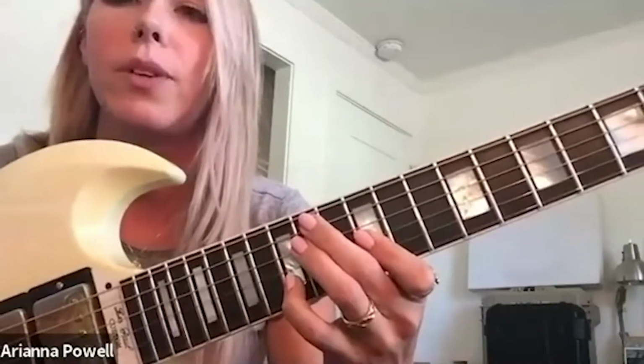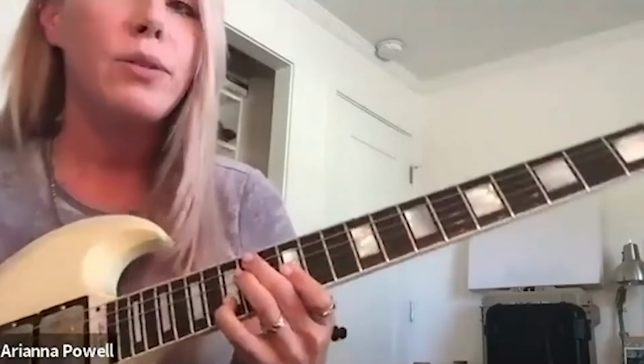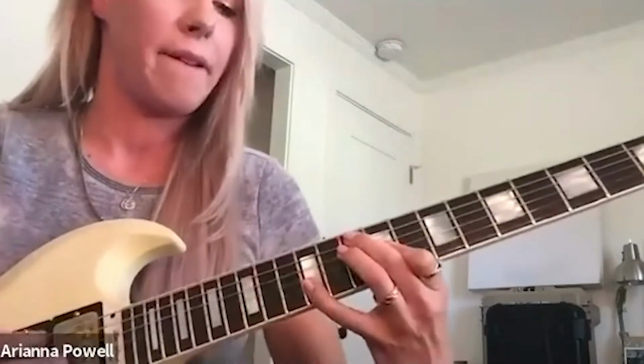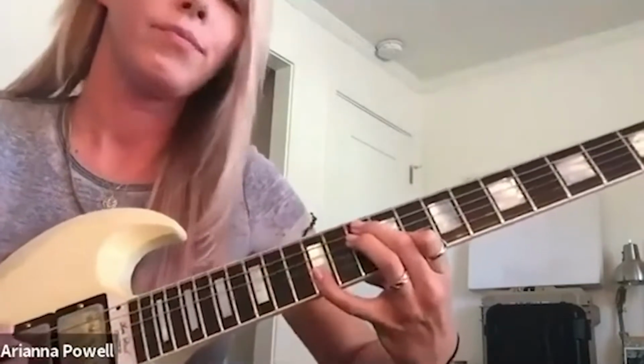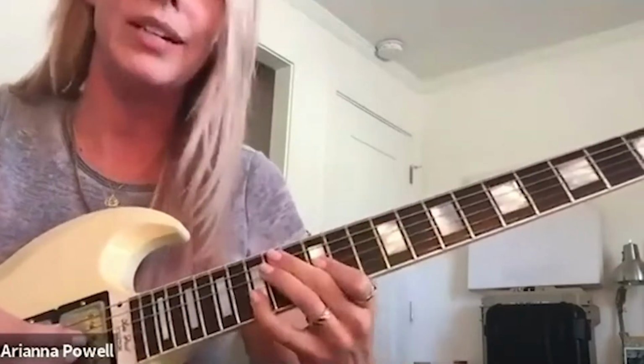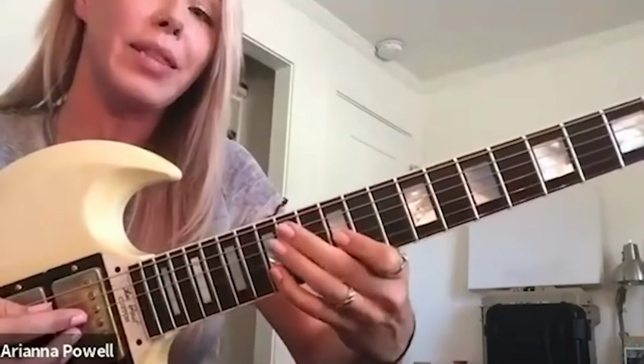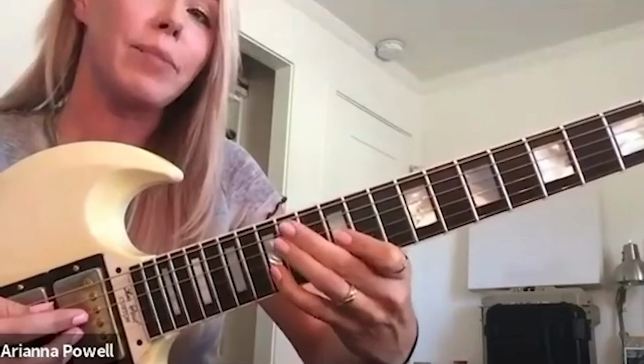Yeah, I see some of you have got it. Why don't you try sliding between those two, because they're kind of the same shape, right? The only thing moving is the middle two fingers.